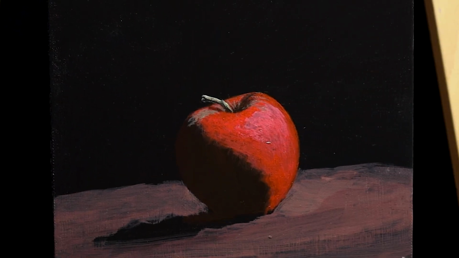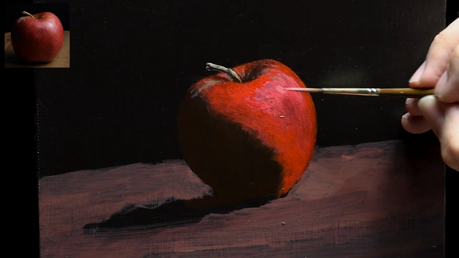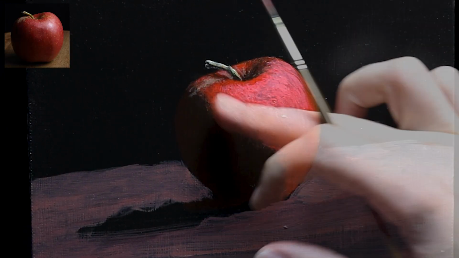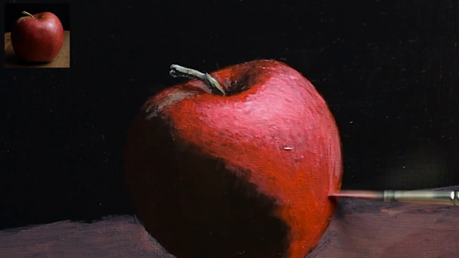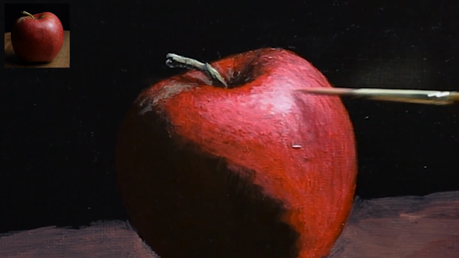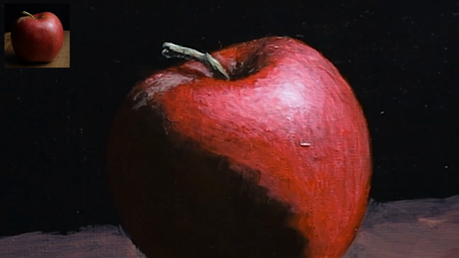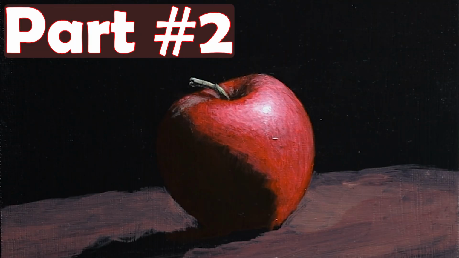Anyway, let's not get distracted. Now that we are happy with the full light part of the apple, we can come in with our brightest color and paint the reflection apex. Now, this doesn't have to be pure white, just whatever we decide the top of our tonal range is going to be. And now, it's time for part 2, the shadows.